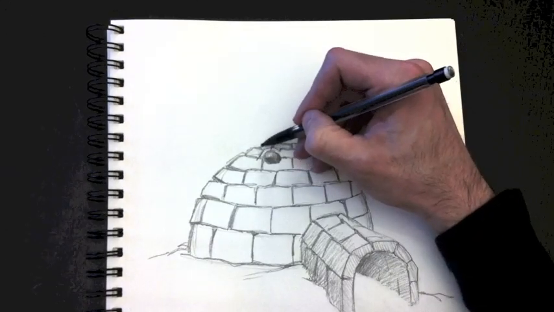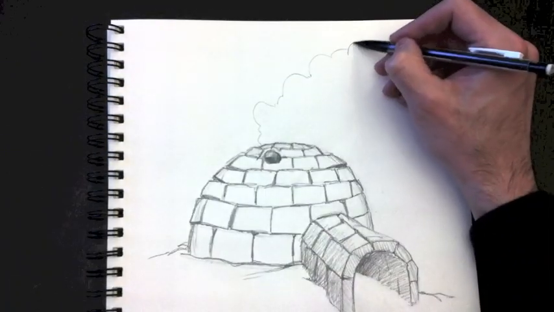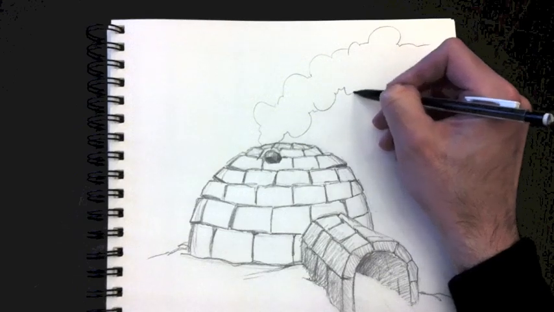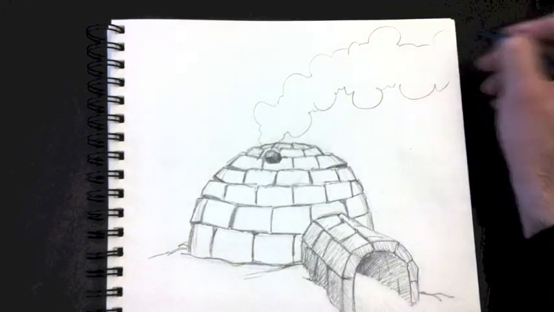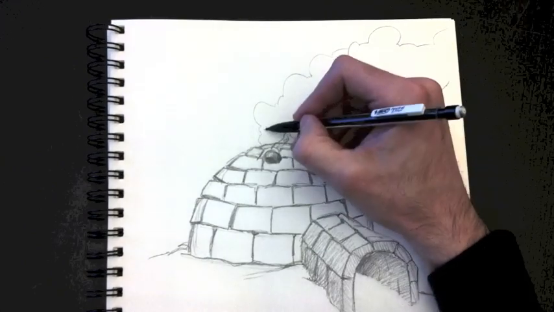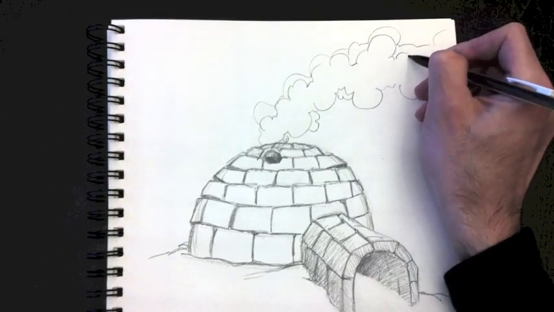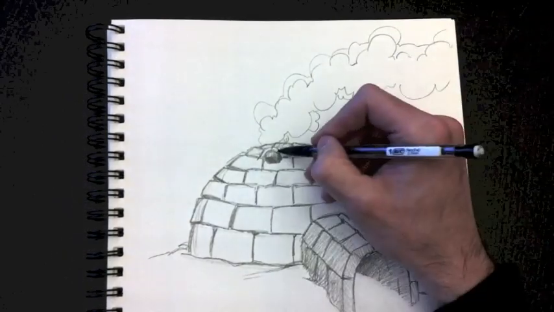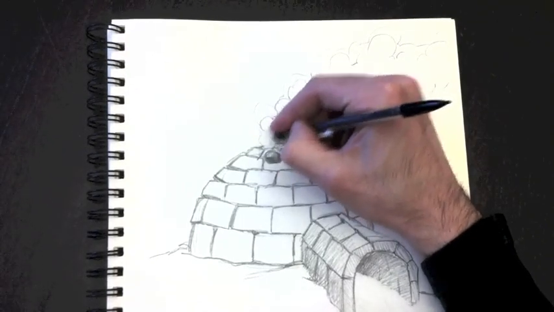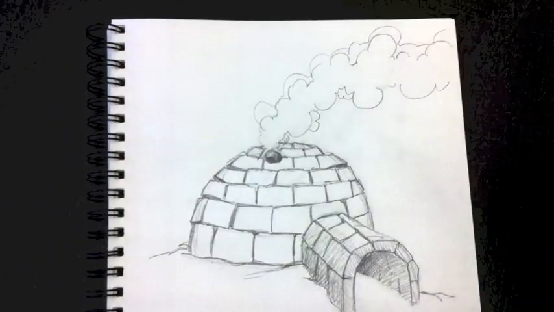And you may want to draw some smoke coming out of that. Say the wind is traveling that way, so we're going to put a little smoke stack. Making some smoke come out of there. A little thickness to the smoke. There are people getting warm inside that igloo. Just like this. We're going to erase a bit of this line here. Make it a more continuous look to that smoke like that.